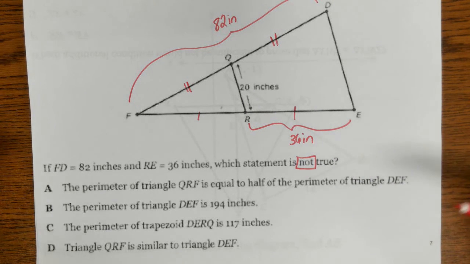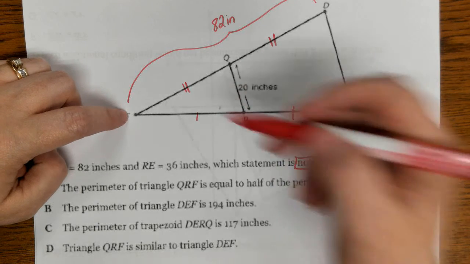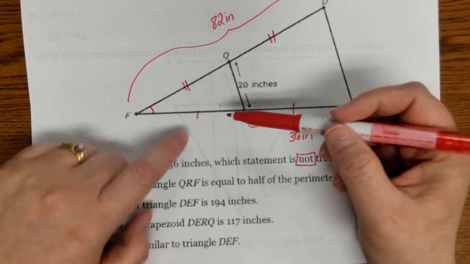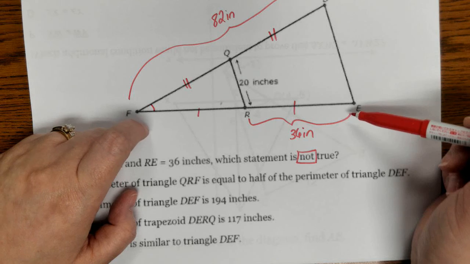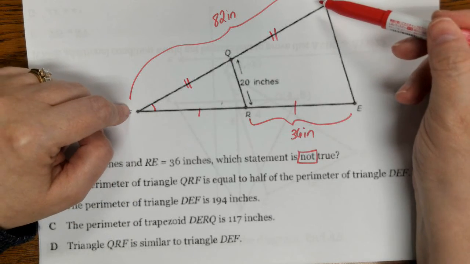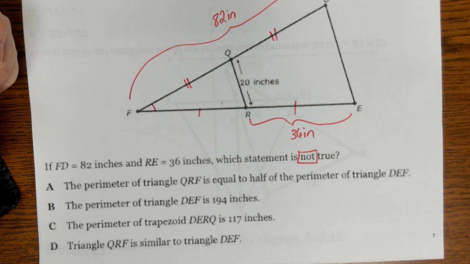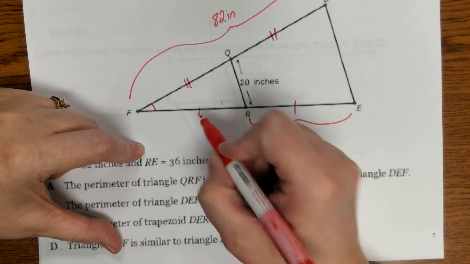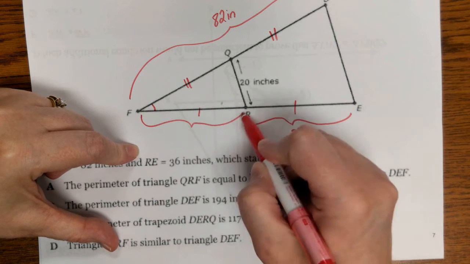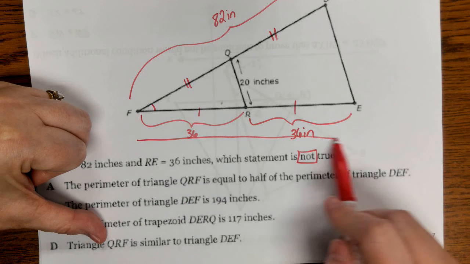All right. So looking at this picture, both the little triangle and the big triangle share angle F, right? And if this triangle has a side that's half of this triangle and this side is half of this triangle side, are they going to be proportional? Yeah, they're half, right? So that actually lets you fill in some other stuff. But this is 36. It was the midpoint. So doesn't that mean this is 36 too? Yeah. So how much is it all the way from F to E?